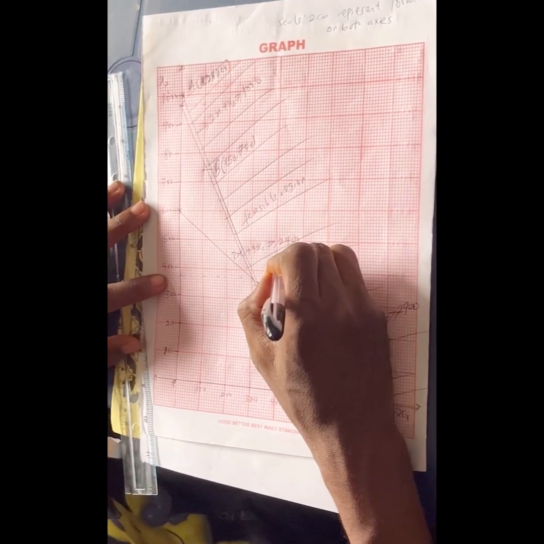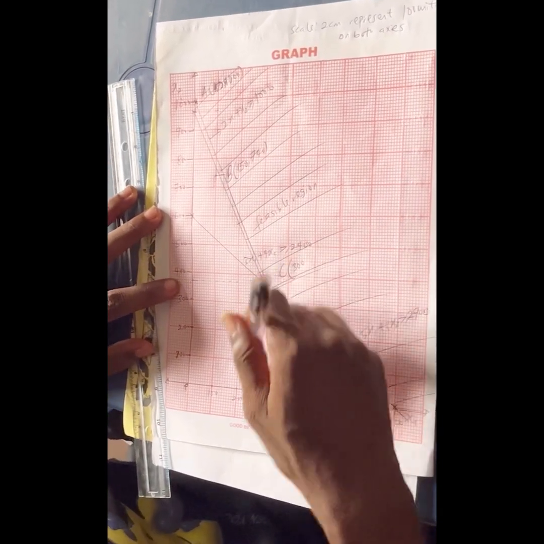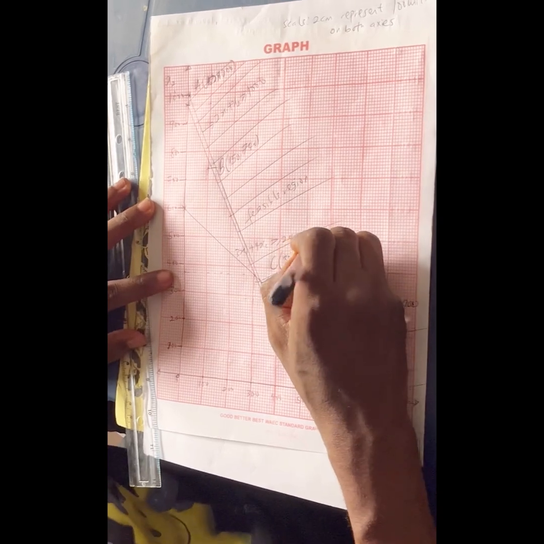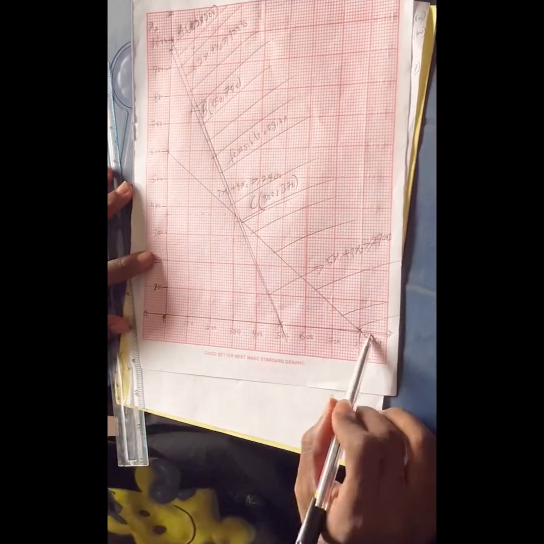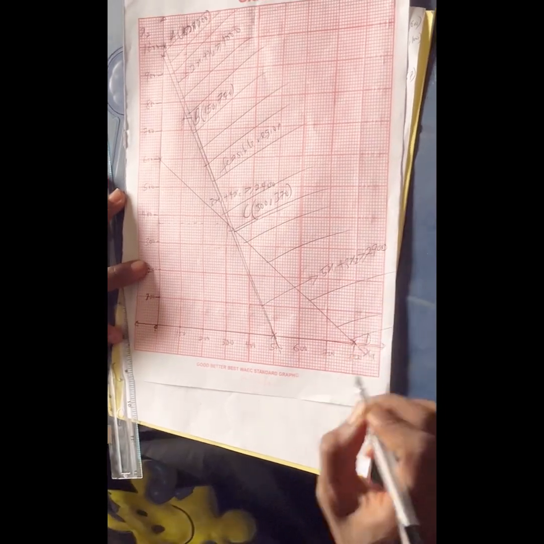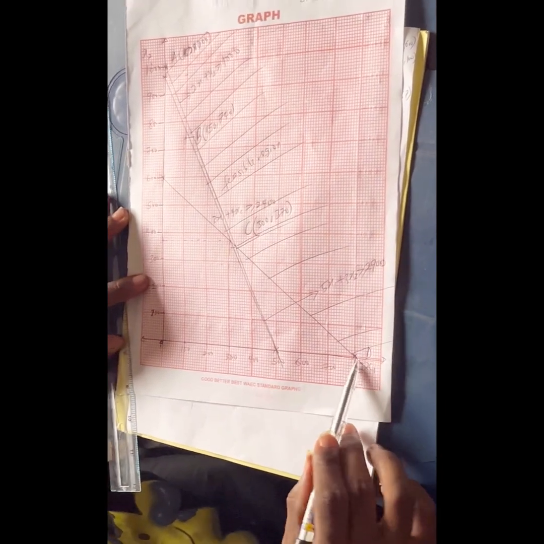When my S1 is 300, my S2 is 370. So my D will be the last region. I can say this one should be my D. So my D, when my S1 is what?